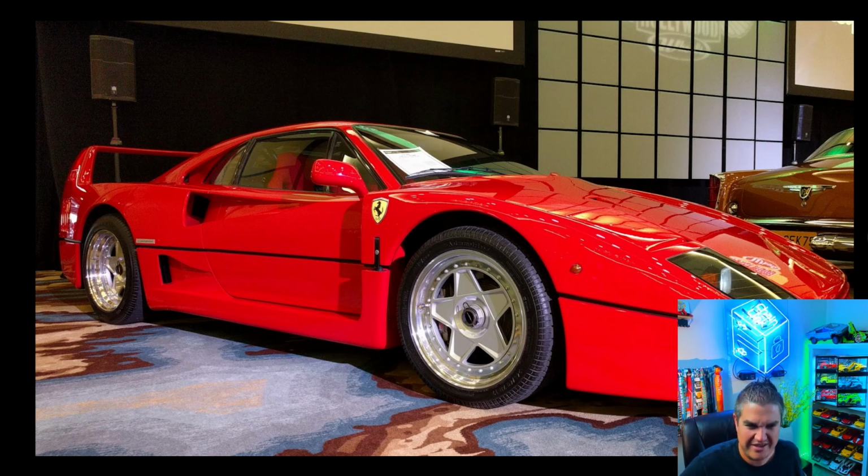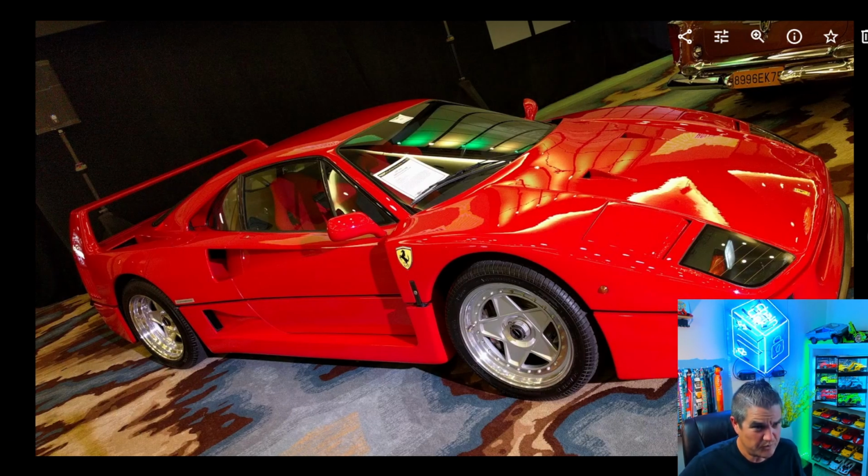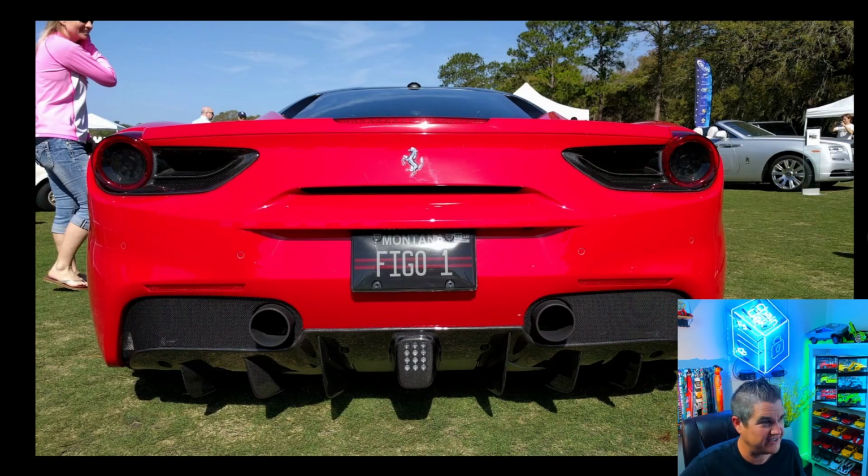You're like, did they make these? No. It looks brand new. It's, in fact, 30 years old plus, right? I mean, it's immaculate condition. All right, that's an F40. You definitely appreciate that if you're a car guy. Another version. I was just starstruck at that.